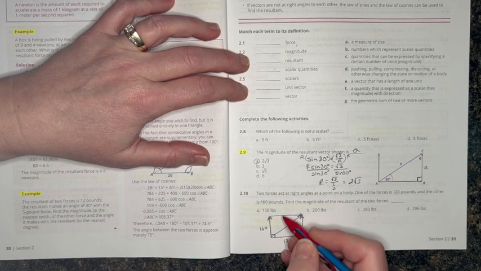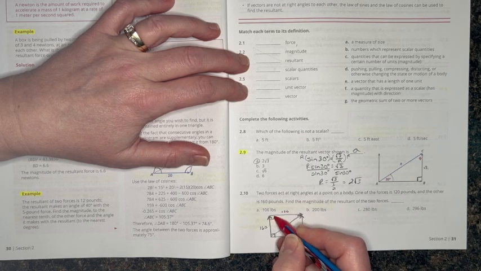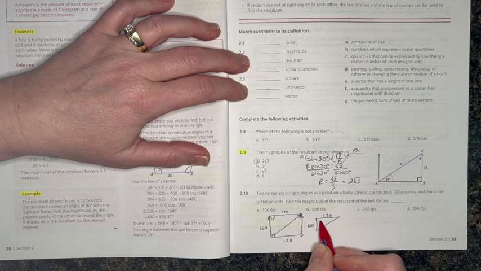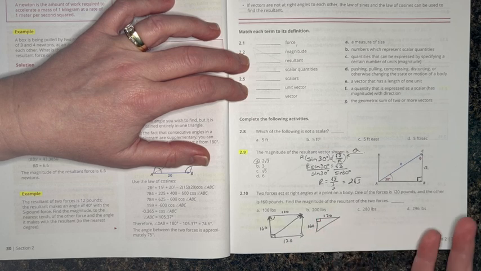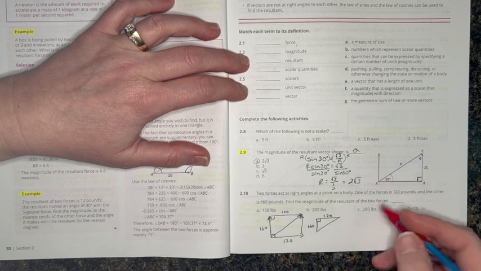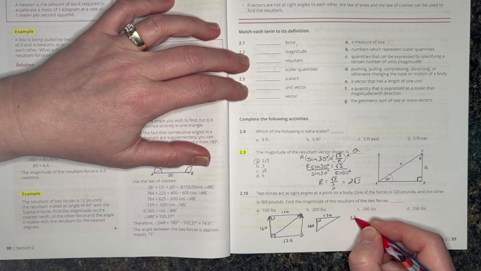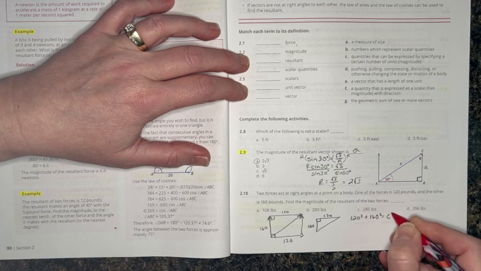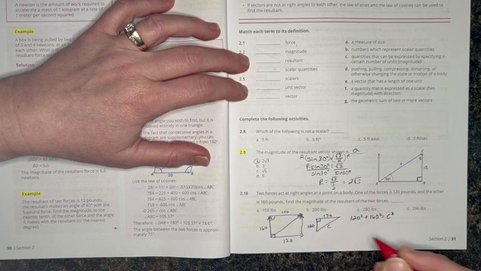So this is 120, this is a right angle. Pulling it out so you can see it, we've got 160, and I know the drawing is obviously not to scale, we're going to ignore that part for now. We need to find this using the Pythagorean theorem, okay? So 120 squared plus 160 squared is going to equal C squared, all right? We'll call that our C.